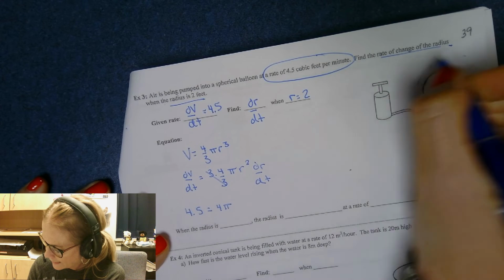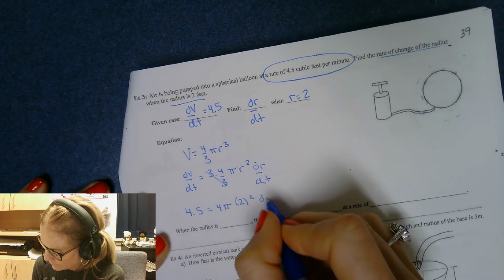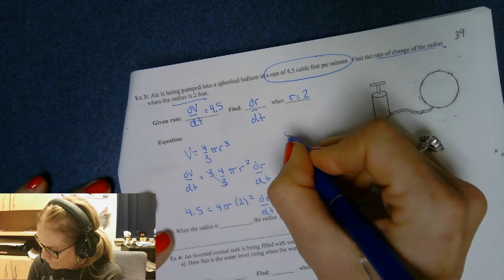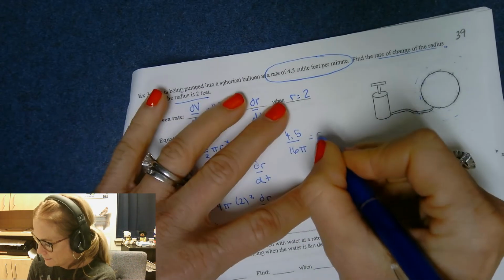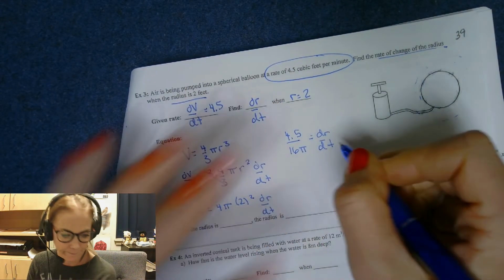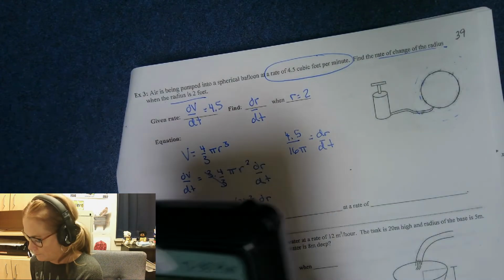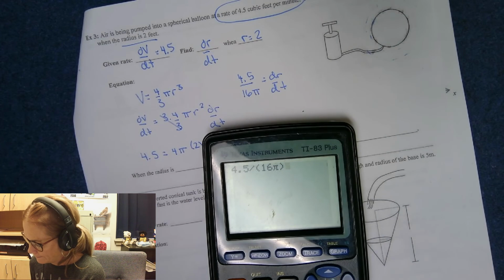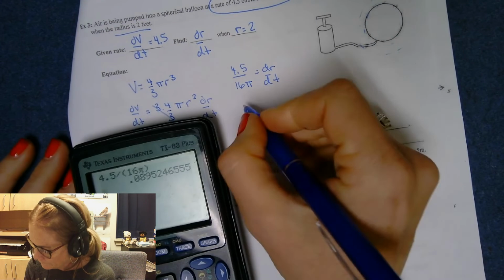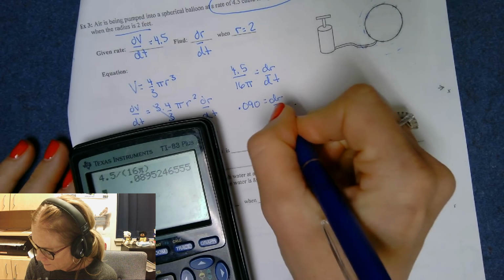time stop, and dr/dt is what we're looking for. So this time we have to do a little algebra. 4.5 over 16 pi is our dr/dt. Okay, so that is going to calculate to 4.5 divided by 16 pi, our dr/dt.